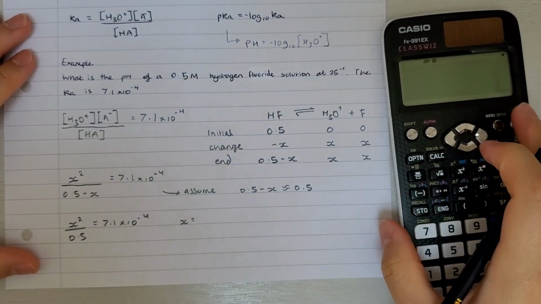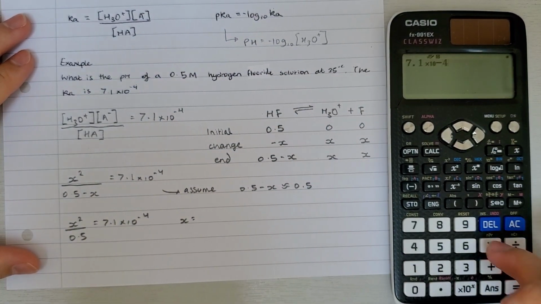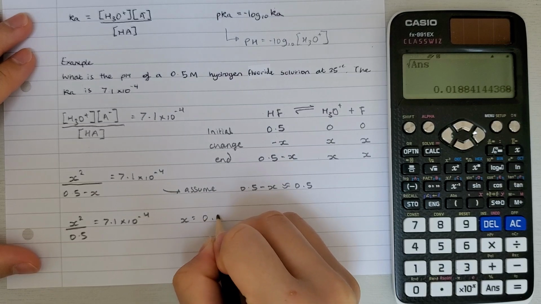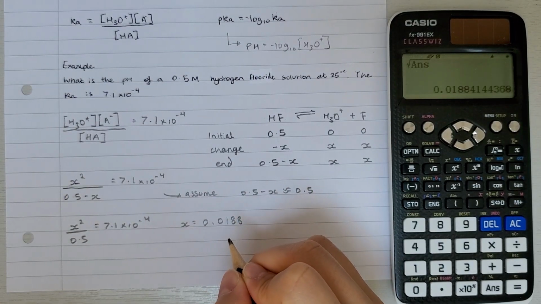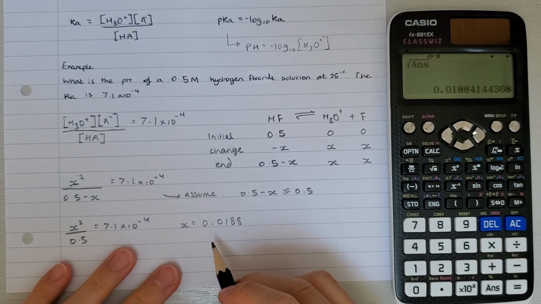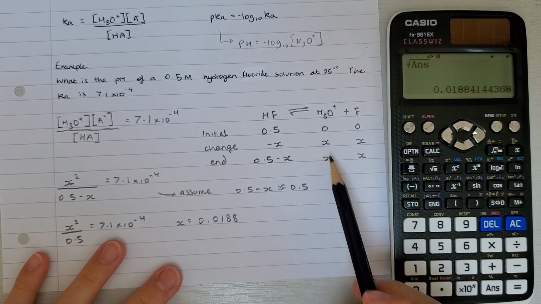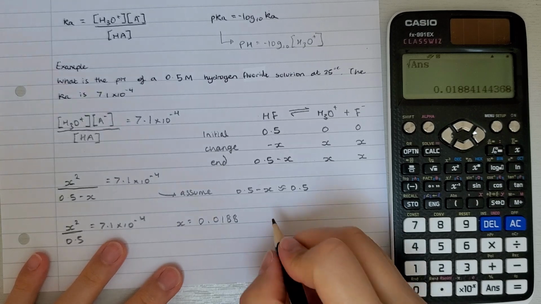So if we do that, we get 0.0188. And what that is, that's the concentration at the end of hydrogen ions and fluoride ions.